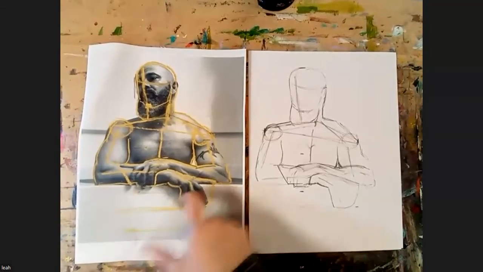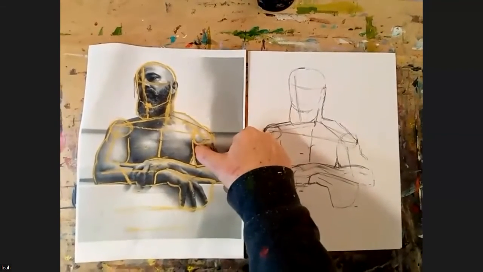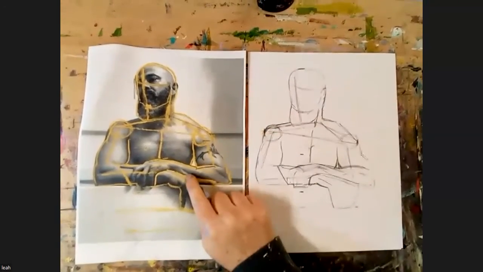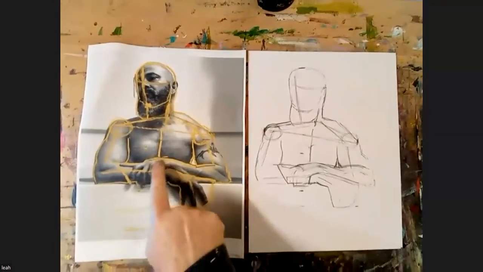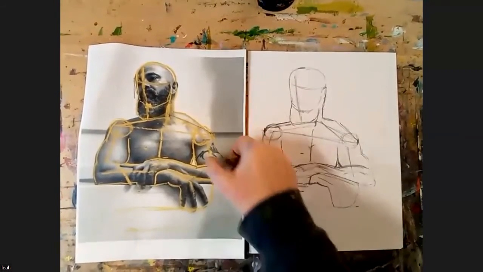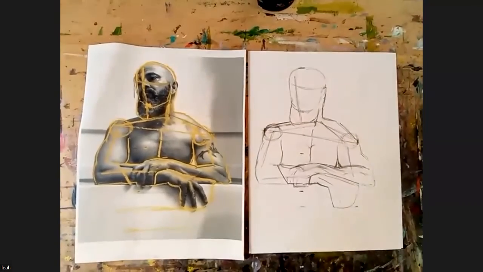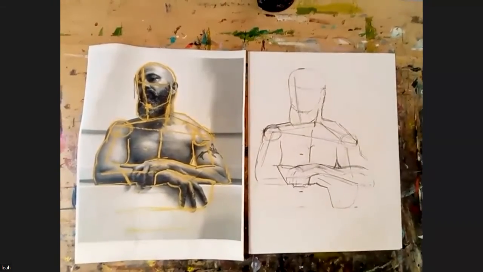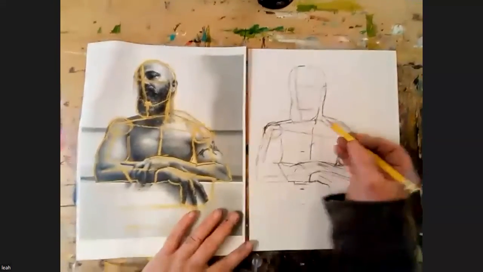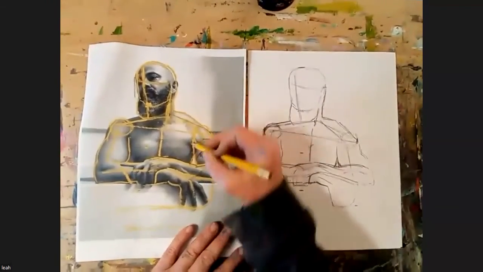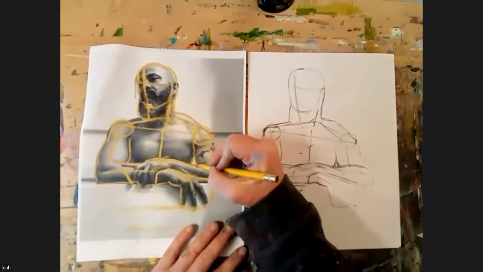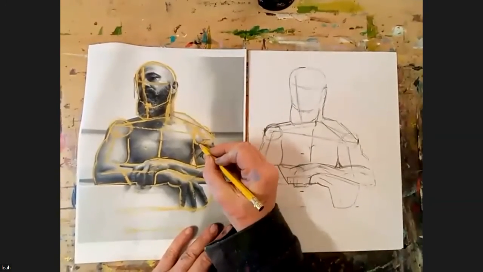And then look, this arm isn't too bad, actually. Look at this relationship. See how the arm comes in, the torso goes up.